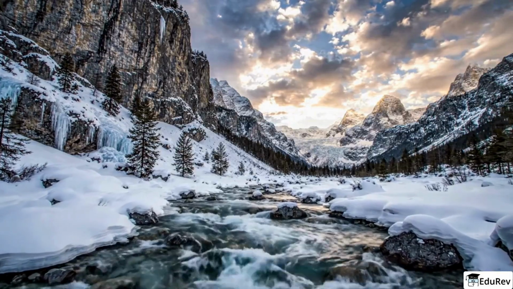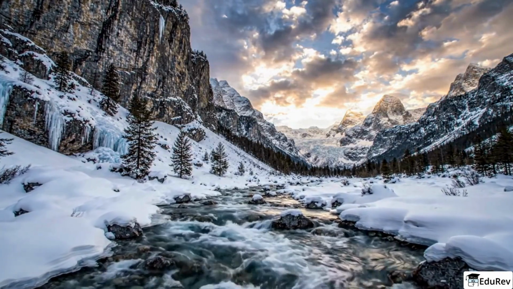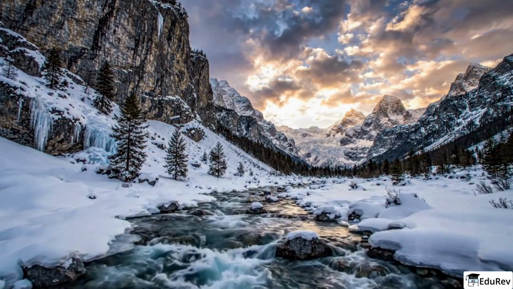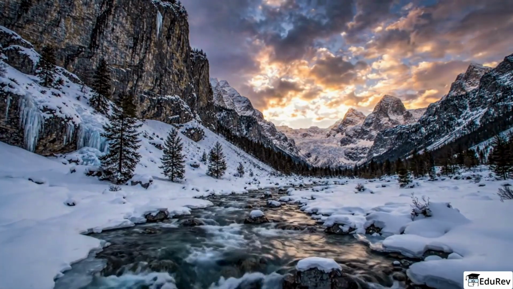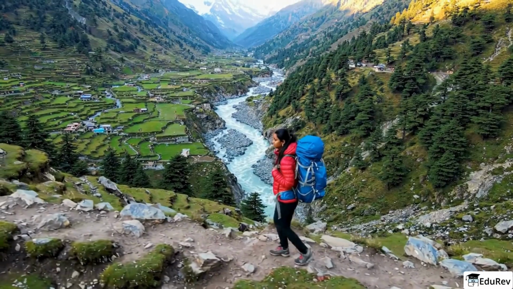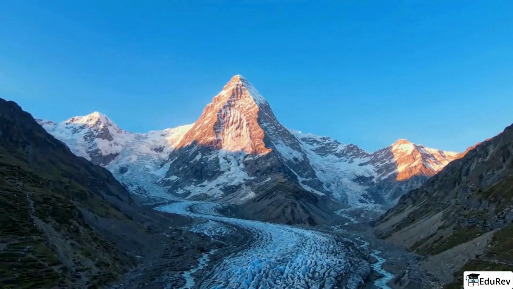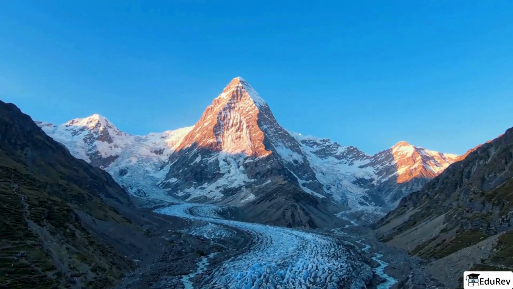From the fast-cutting rivers of the mountains, to the silent, acid-like groundwater dissolving caves, to the slow, brutal bulldozing of glaciers, the earth is not a static rock. It is a living, breathing canvas, and water and ice are constantly holding the brush.